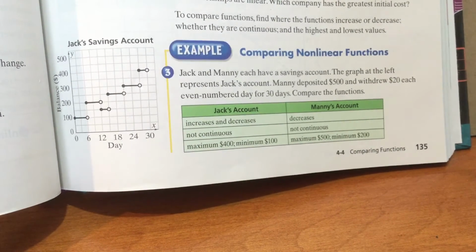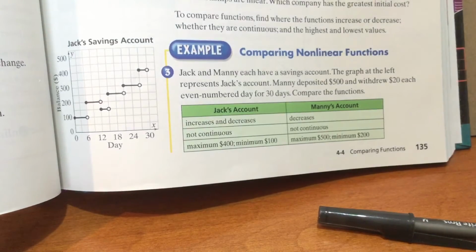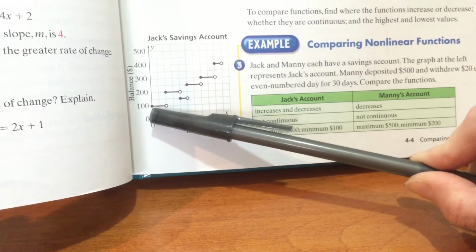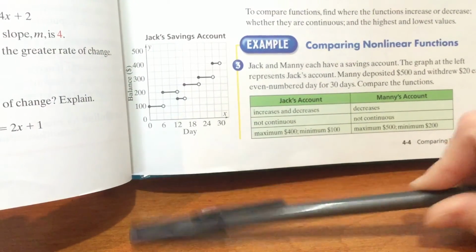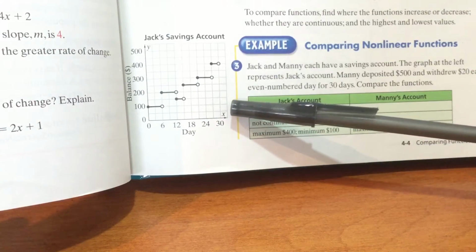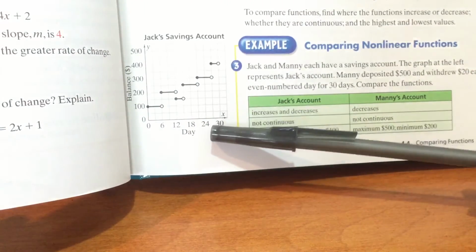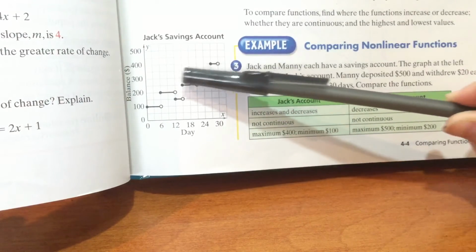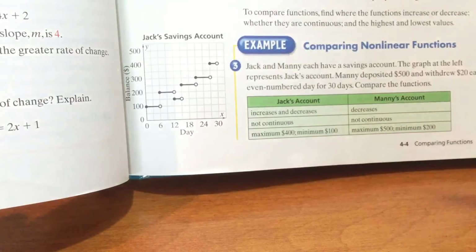So we can compare them by looking at the information we know. If we look at Jack's, his minimal amount in the account, according to the graph, says $100. We don't see it drop below this $100 line. His maximum, though, is on day 26, where we see it is at $400.